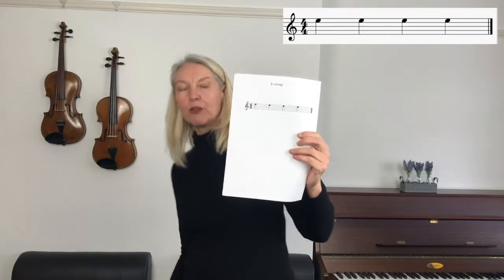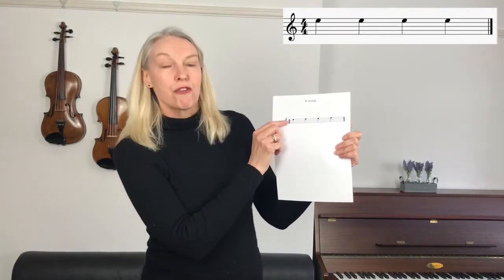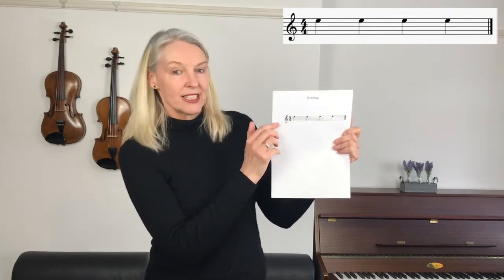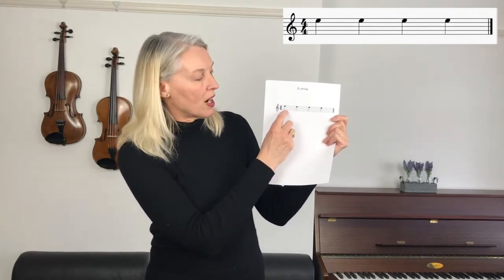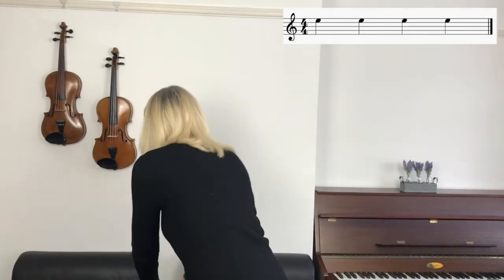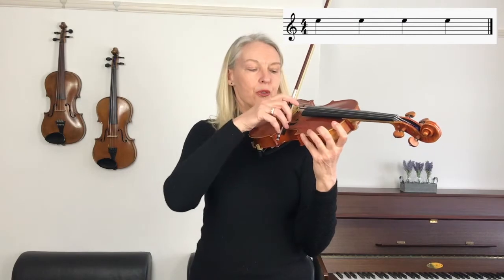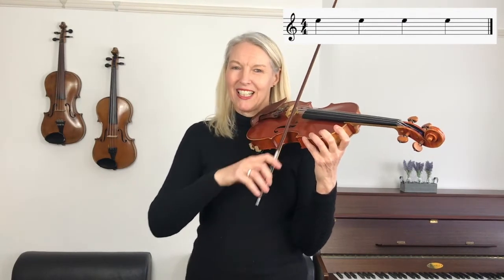Now we have said there are 4 beats in a bar, and here you can see I'm playing 4 notes, 1, 2, 3, 4, and they are all E's. So let's play this now, shall we? So let's get your violin, and we know that each of the notes in your music represent one sound, so you can play 1, 2, 3, 4.